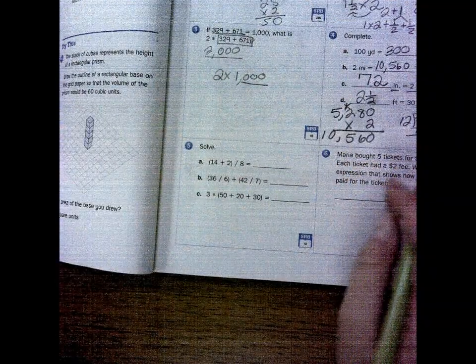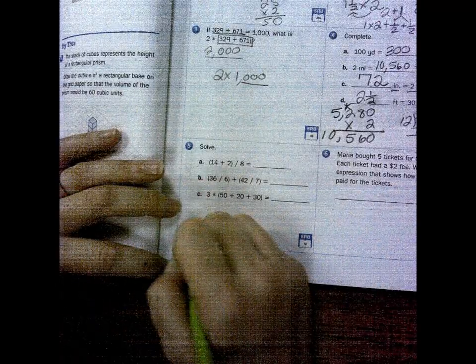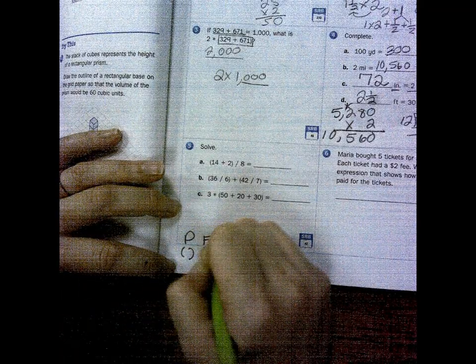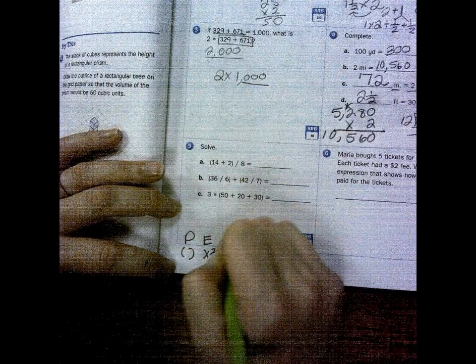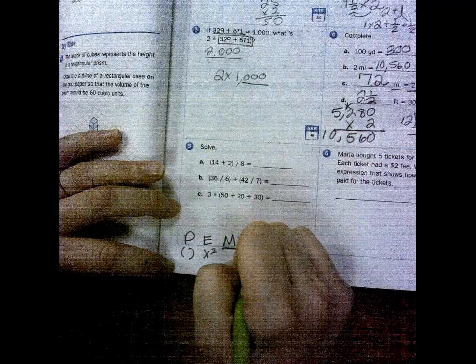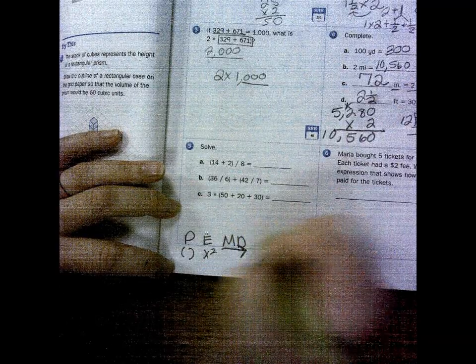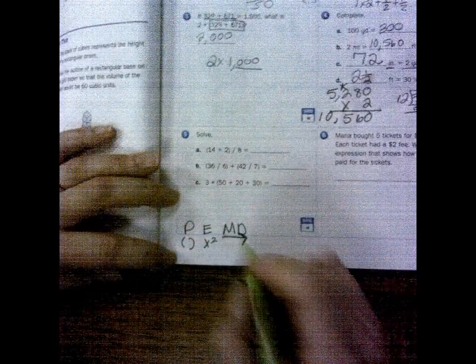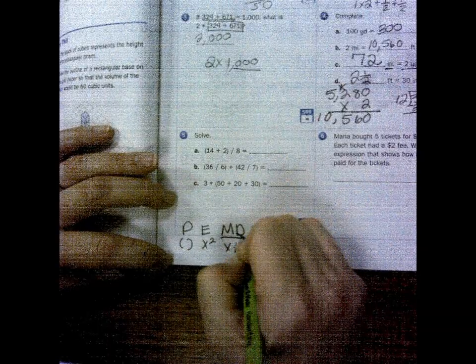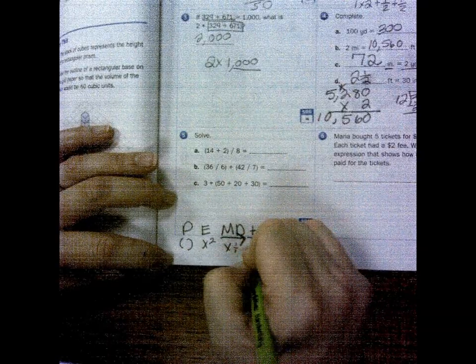Here we're just solving following PEMDAS. Remember, we do parentheses or grouping symbols first. Then we do exponents next. Then we multiply or divide in order from left to right. Order doesn't matter there, but you start from the left and move to the right. And then we add and subtract from left to right.